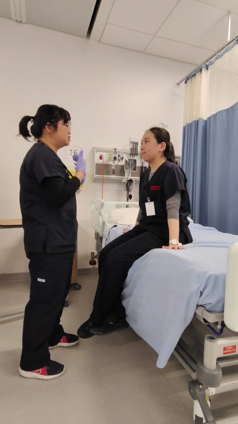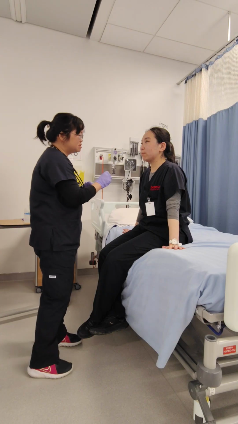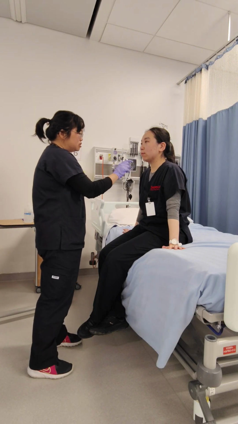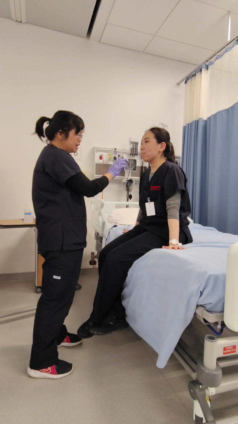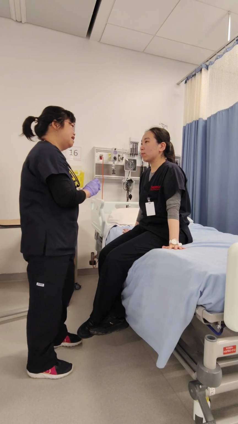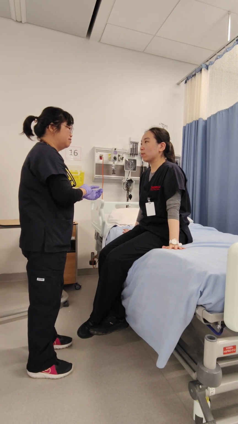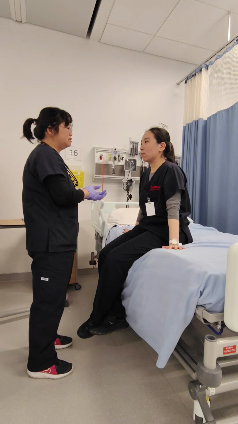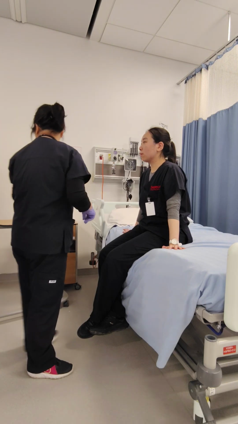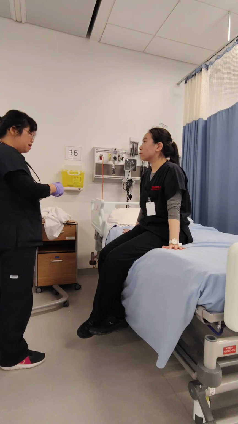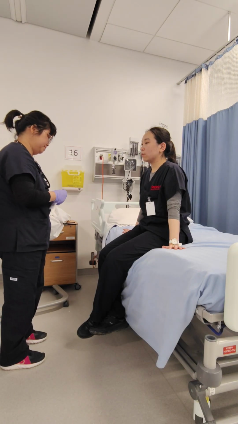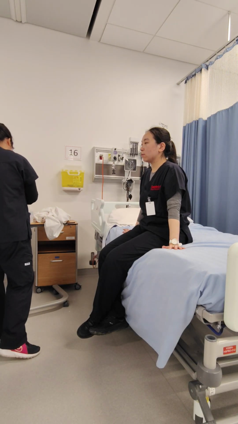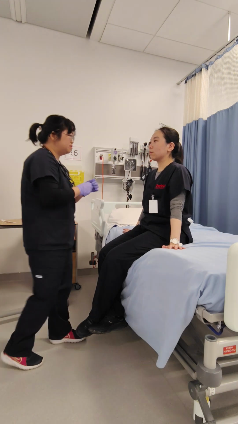Let's move to the mouth and the pharynx. Mouth: the lips have no lesion, and they're symmetrical and pink and well hydrated. And pharynx, I'm going to test the cranial nerve 9 and 10, and the tongue blade. I'm going to depress the tongue.